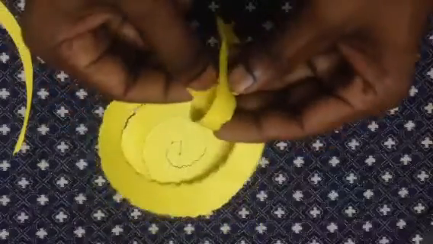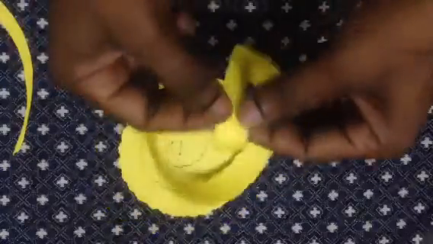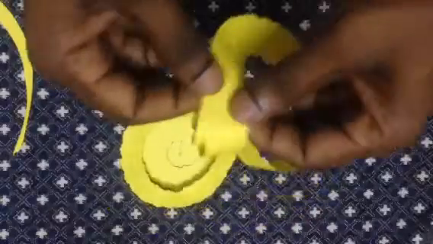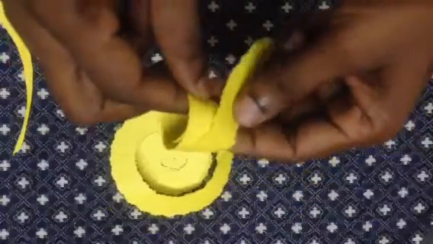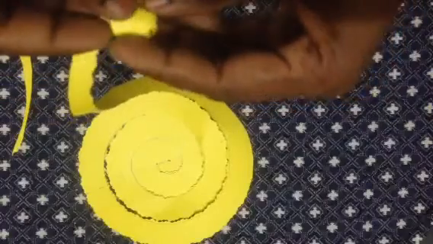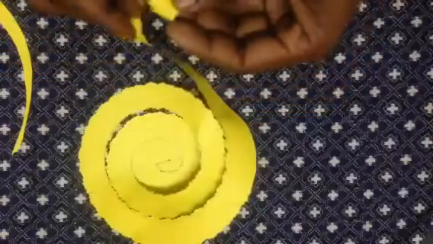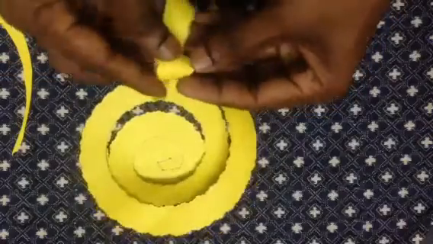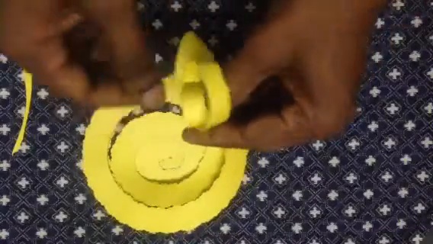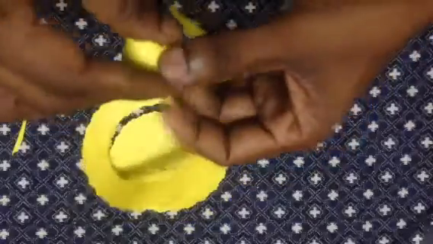Keep on rolling it. I am just making it as a sample, you can roll it any way.